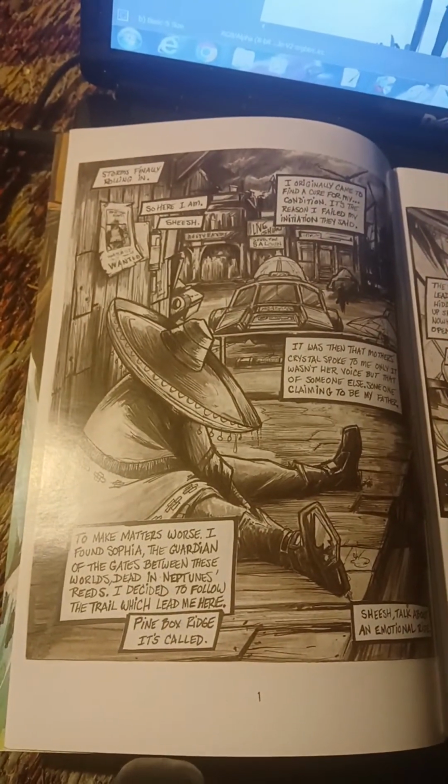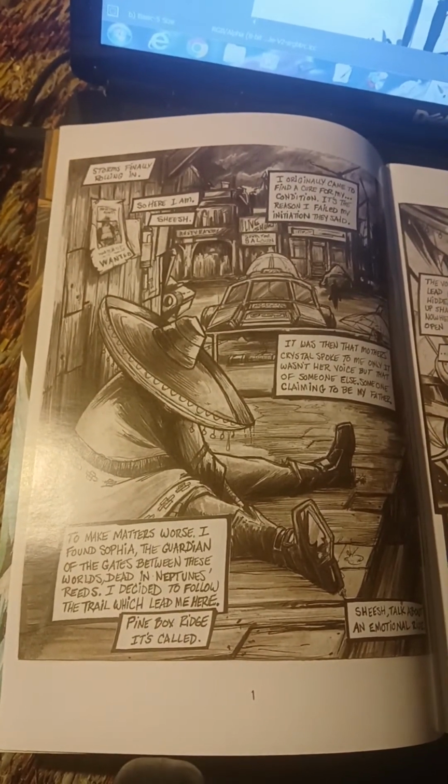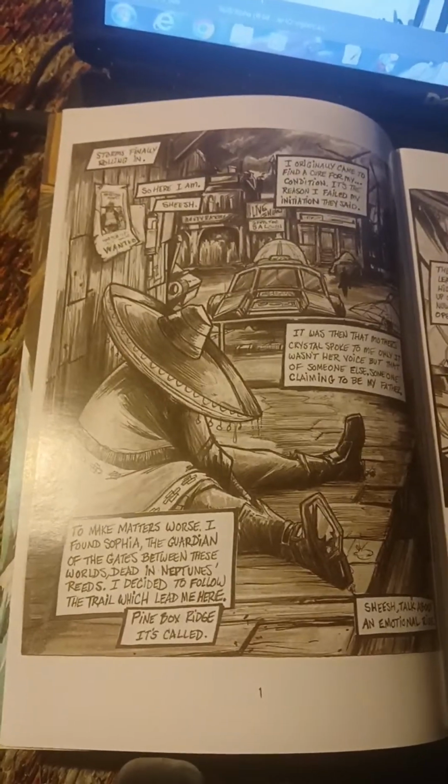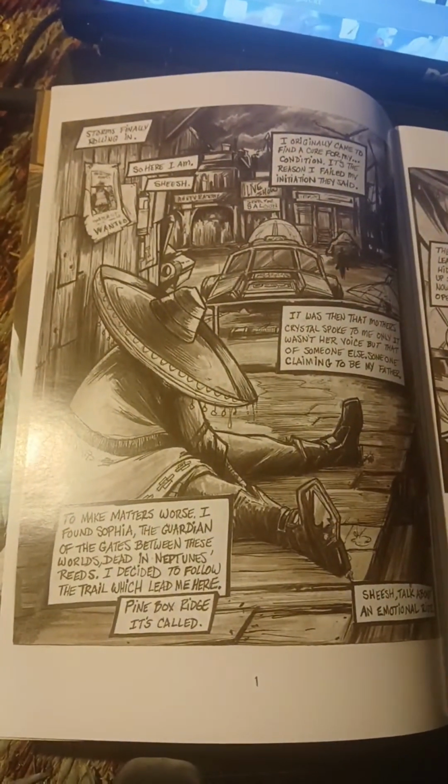To make matters worse, I found Sophia, the guardian of the gates between the worlds, dead in Neptune's reeds. I decided to follow the trail which led me here.